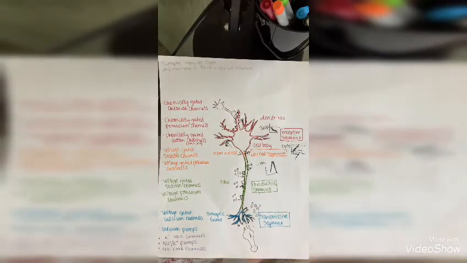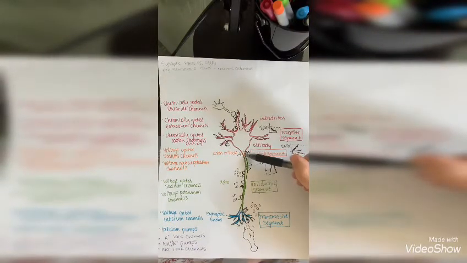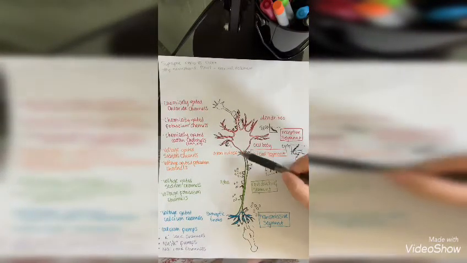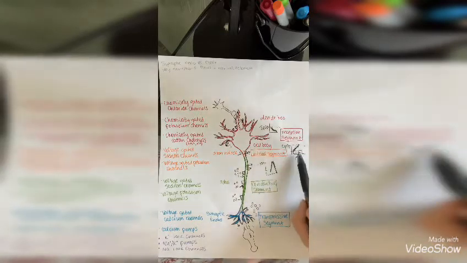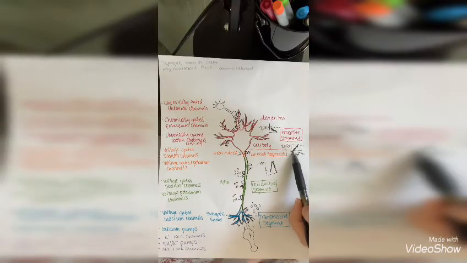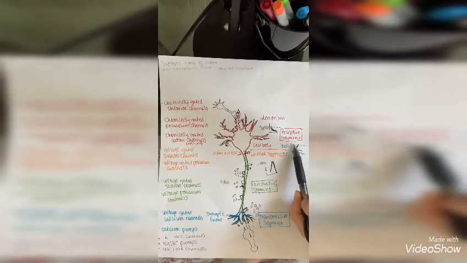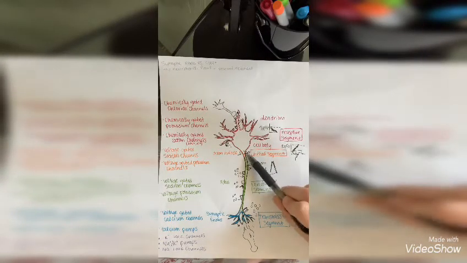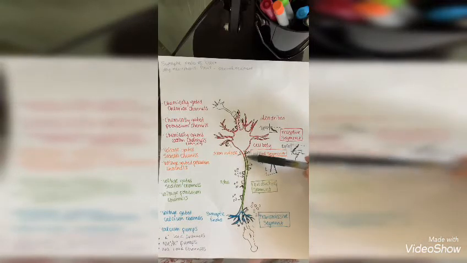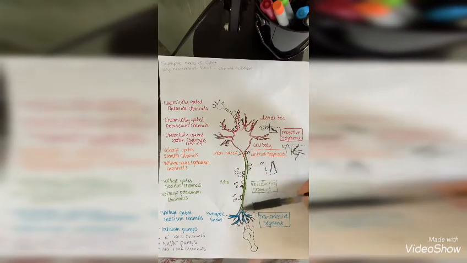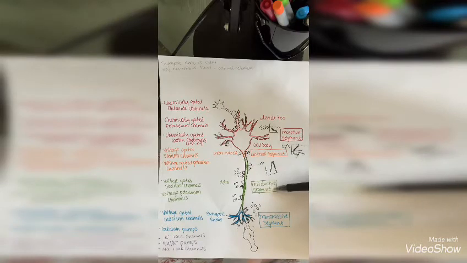When we reach threshold, sodium channels are opening, and we have enough of these excitatory postsynaptic potentials that's going to reach threshold. When that happens, our action potential is propagated down the axon in the conductive segment.